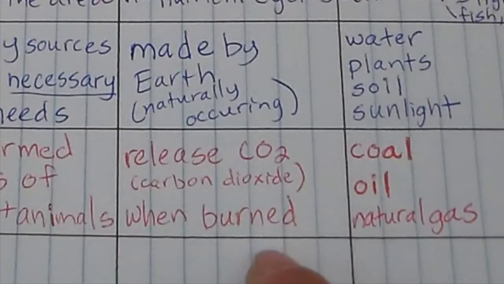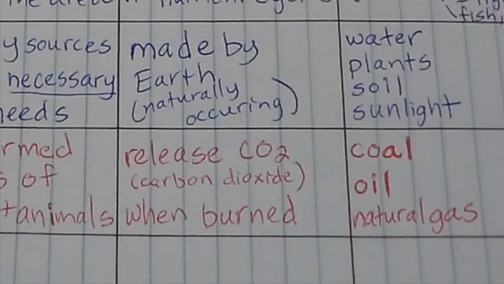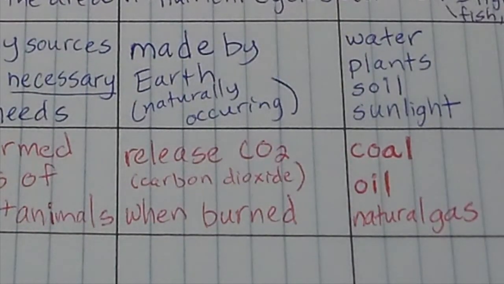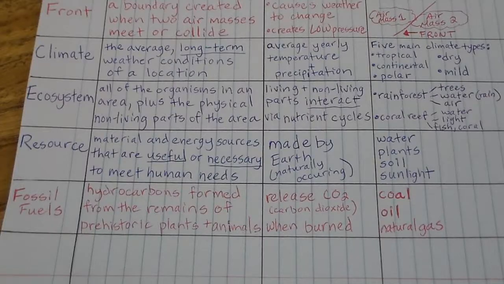And the bad thing is they release carbon dioxide when they're burned. And I think many of you already know where we're going here. Yup, we're going to be going back to the greenhouse effect again. So I'm going to leave it up for a couple more seconds, and then we're going to get started with taking a look at what's happening in our biosphere, in our areas of Earth where we've got living things interacting with the hydrosphere, the atmosphere, and the geosphere.